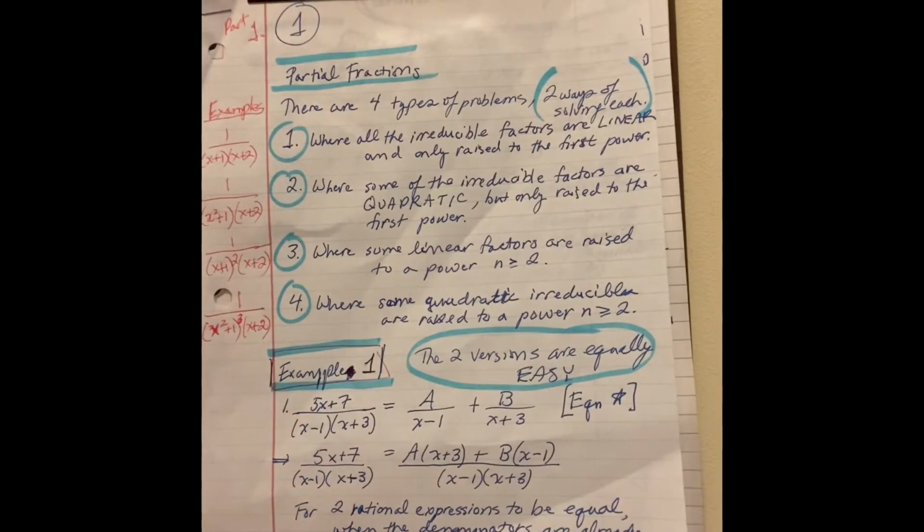So those are the 4 different ways these problems get broken down.